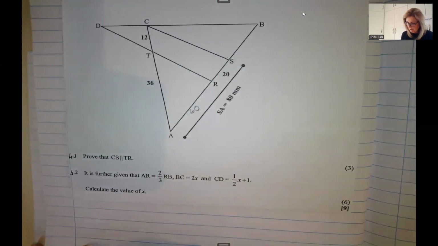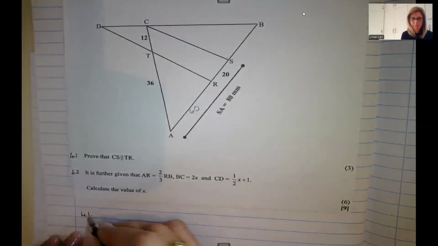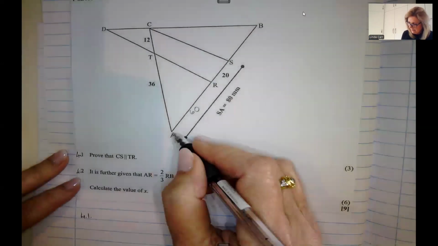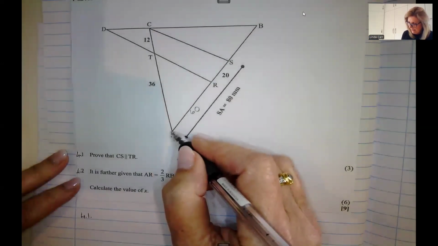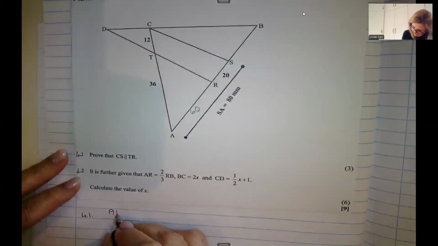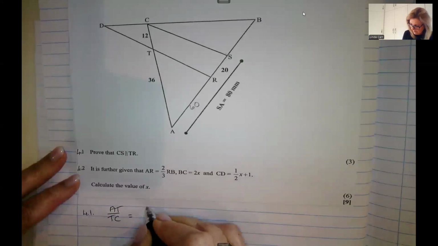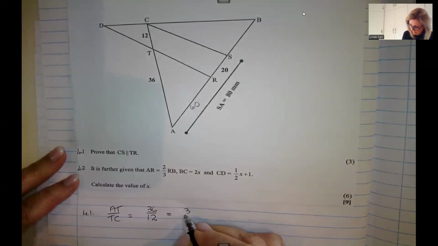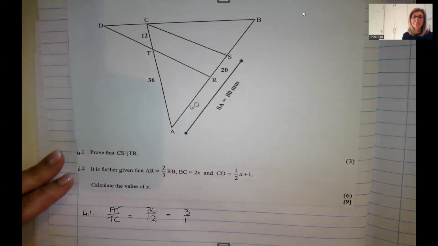So that's where I'm going to start. So I'm going to say that AT over TC is in fact 36 over 12, which happens to simplify to 3:1.